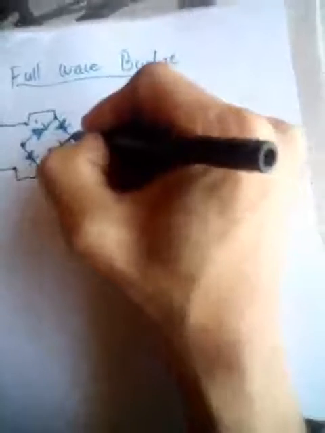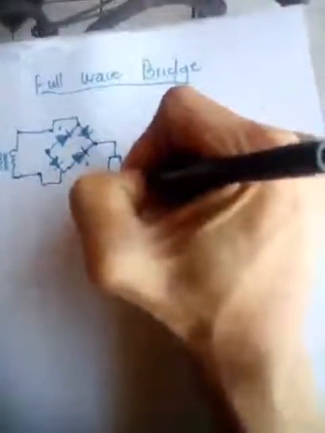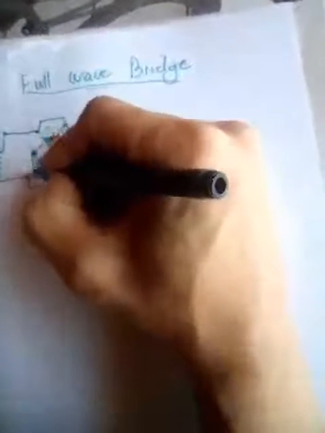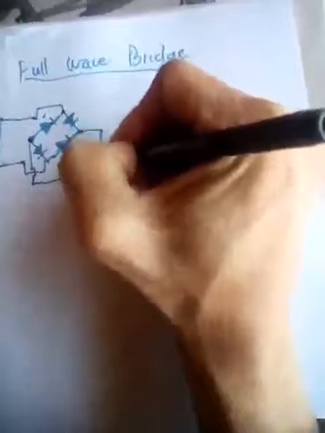Then that will go there, and this must go to the load resistor, RL. I'll label this as number 4, number 2, number 1, and number 3.